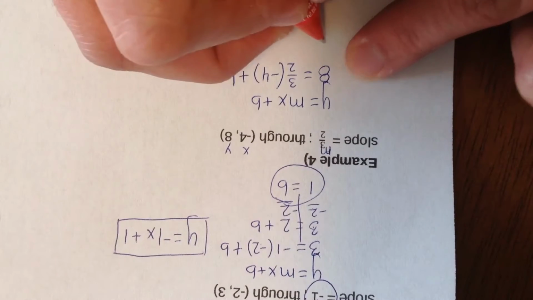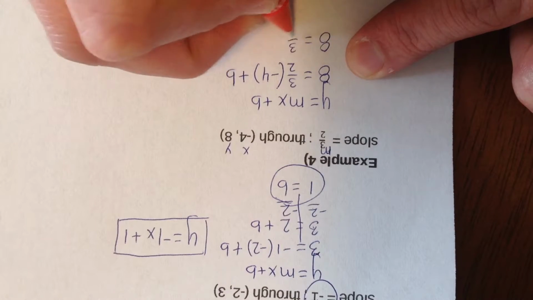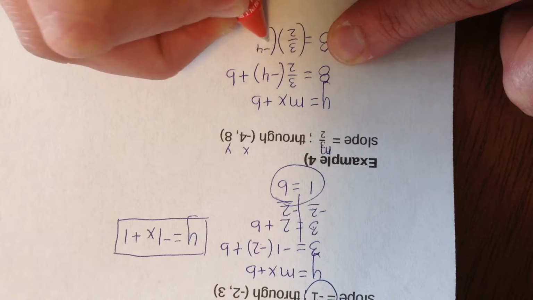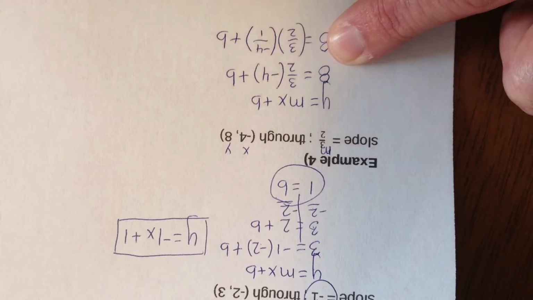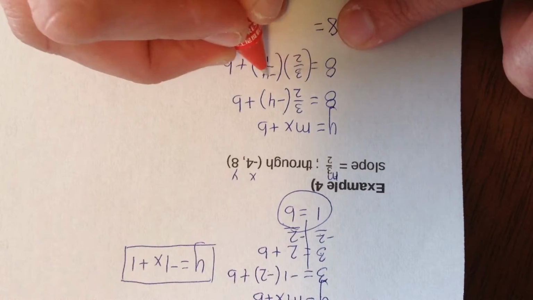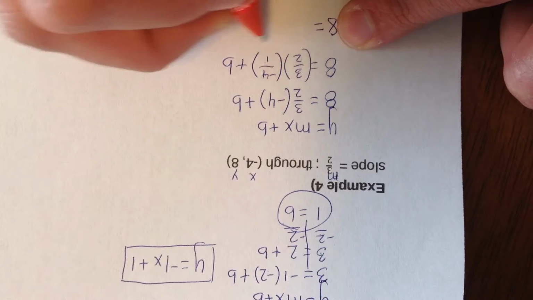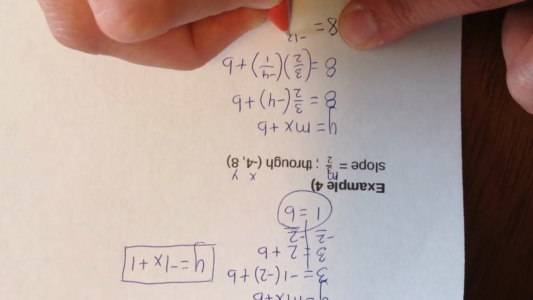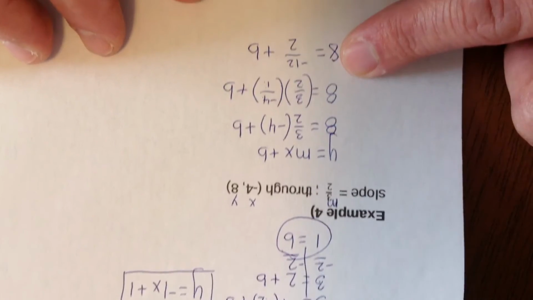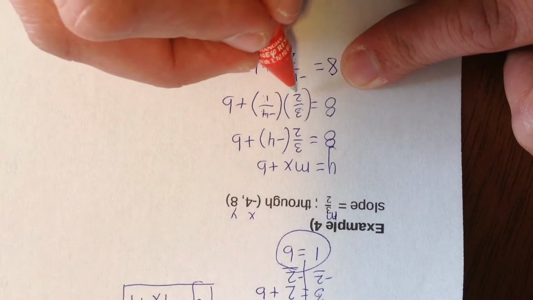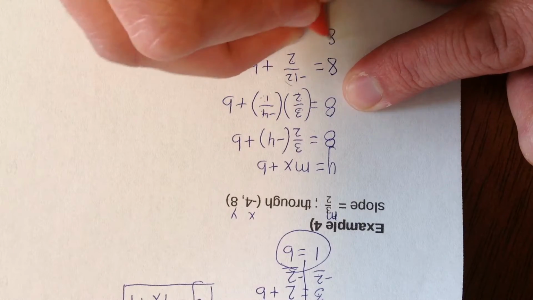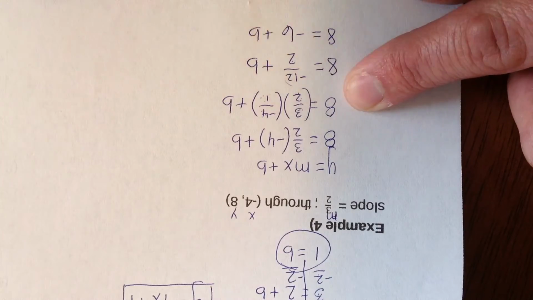So let's take this one step at a time here. 8 equals 3/2. Now, negative 4 as a fraction is negative 4 over 1. Let's just rewrite it like that. If I want to multiply fractions, I have to multiply the tops, my numerators, and multiply my denominators. So 3 times negative 4 is negative 12. 2 times 1 is 2. Again, I can clean that up a little bit. Negative 12 divided by 2 is negative 6. 8 equals negative 6 plus b.